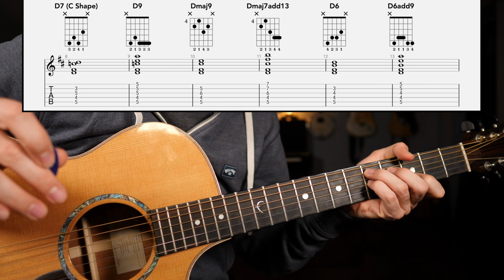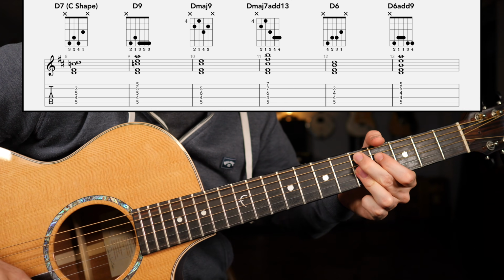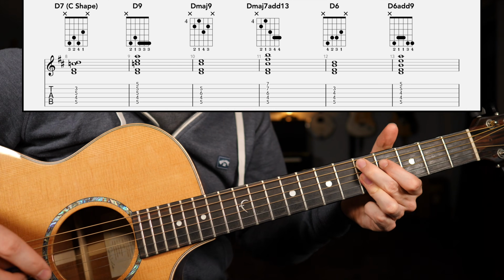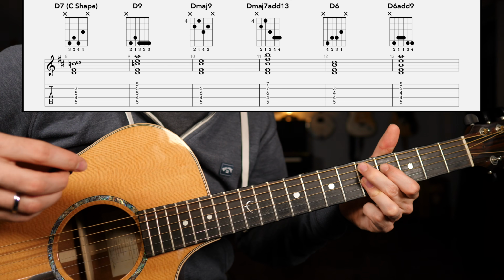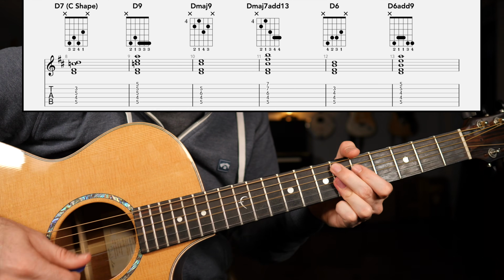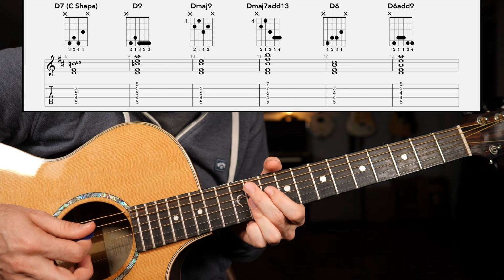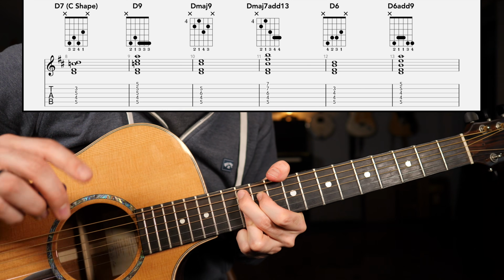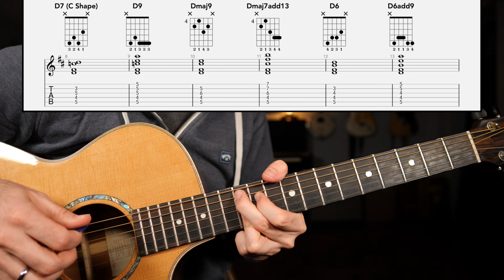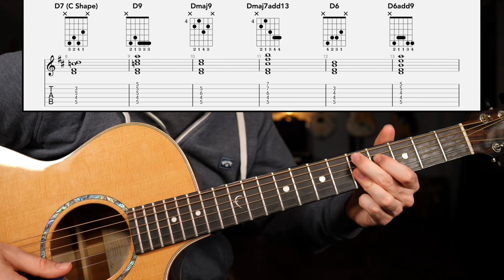Okay, now let's add a spicy little blues chord to your arsenal of chords. This is a D9 chord shape. Of course, actually, every single 9 chord in the book. All right, so in the 5th fret position, it's a D9 chord shape.